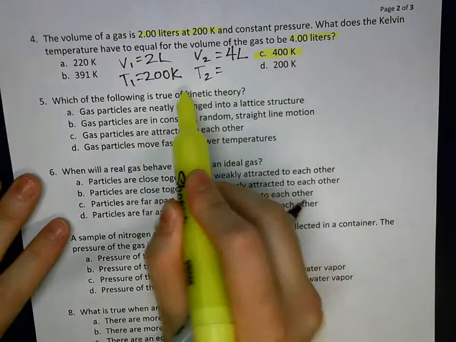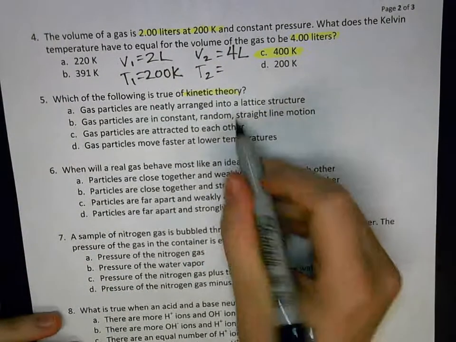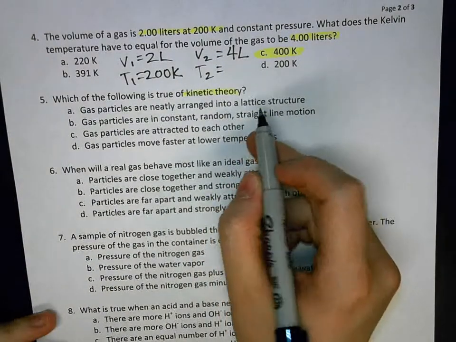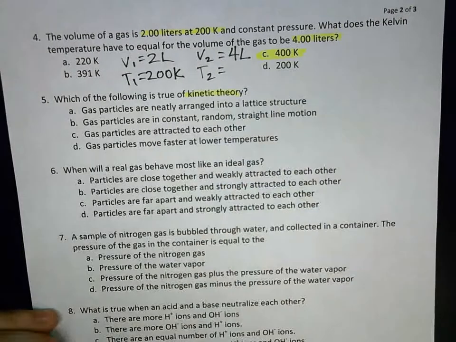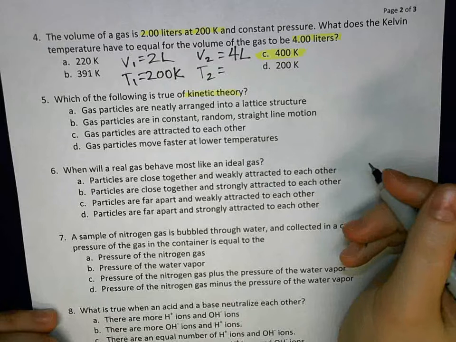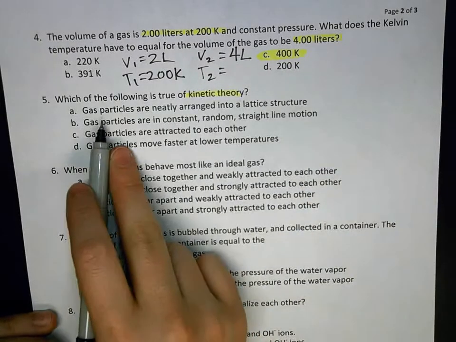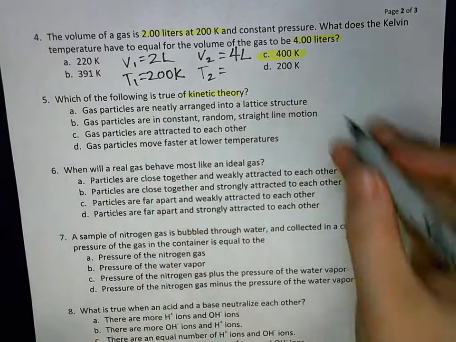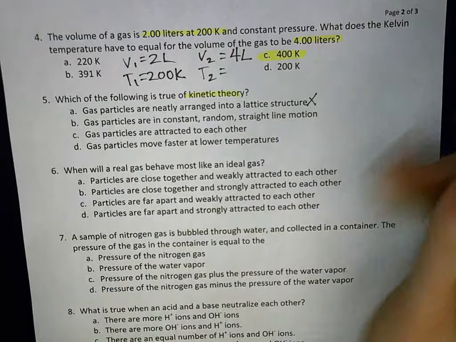Which of the following is true of kinetic theory? You can think of gas particles, according to kinetic theory, like a bunch of highly sugared, excited, blindfolded kids running around the gym. They have no idea that there are other kids at the gym. They're just running around like fools. So, is that going to be neatly arranged into a lattice structure? No, that doesn't sound like a gym full of crazy kids.